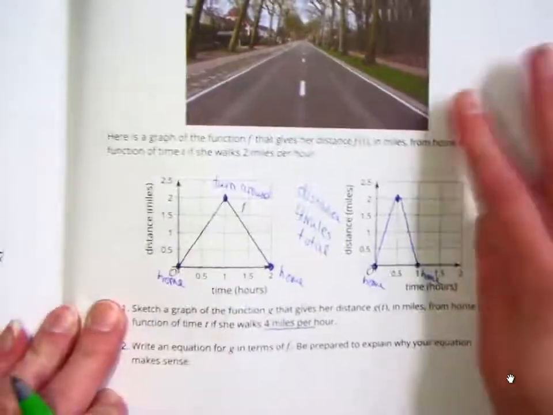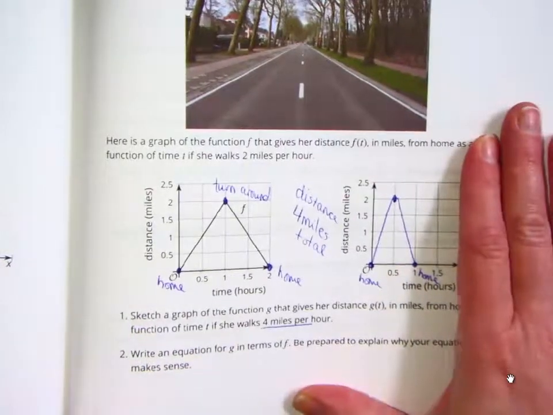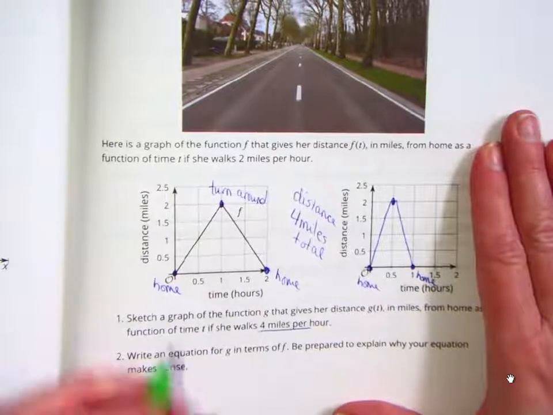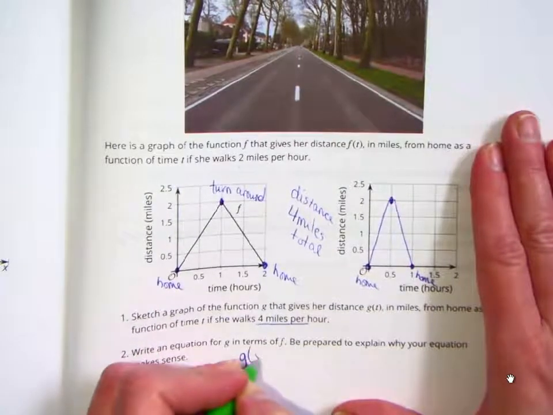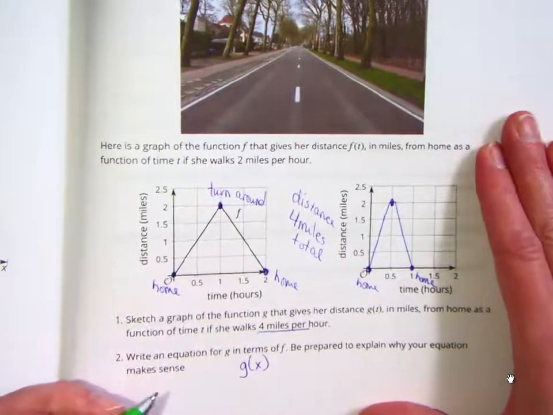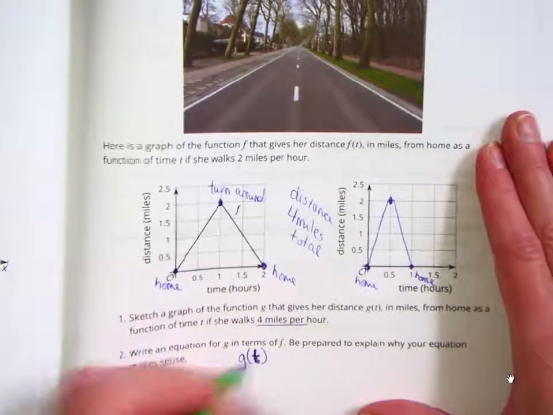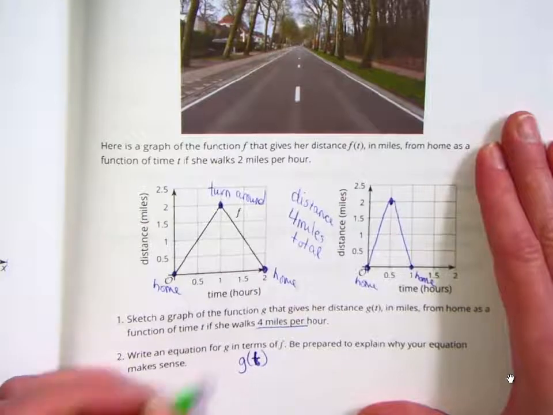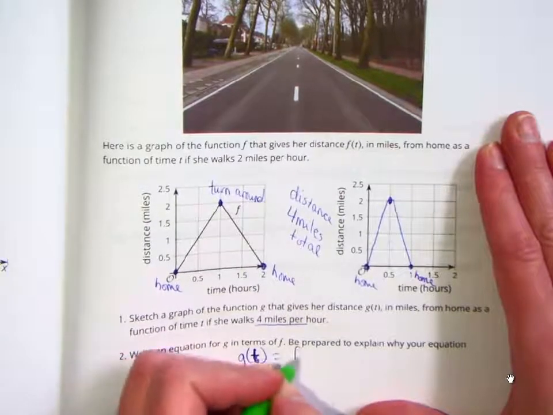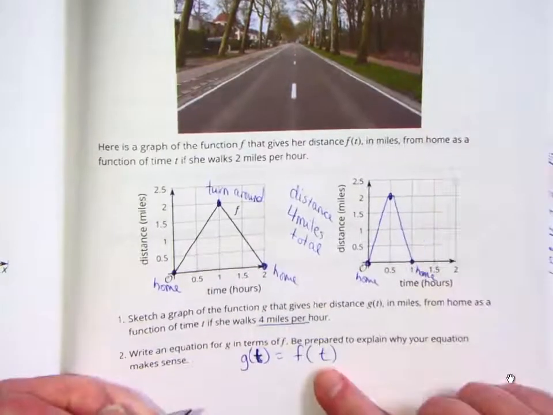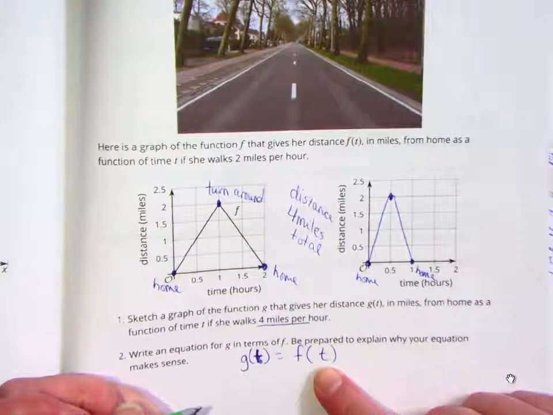So how are we going to write the equation of g in terms of f? g of t is going to be by itself, in terms of our f function of time. But we're making a change to our input.